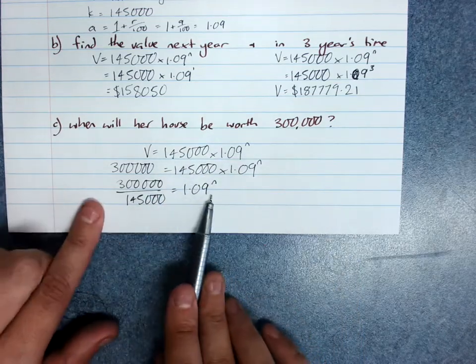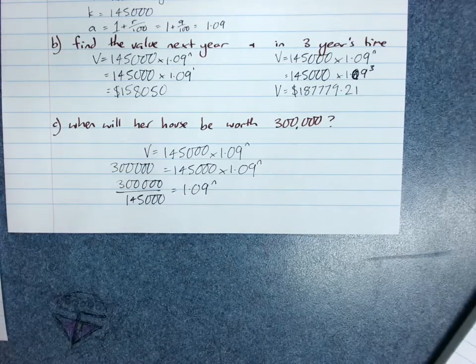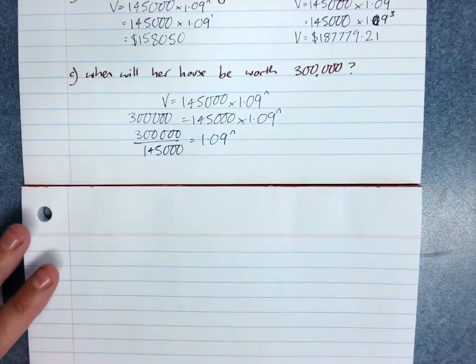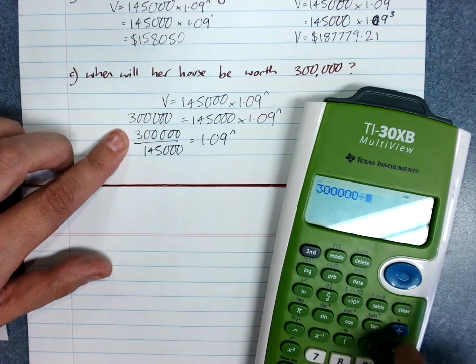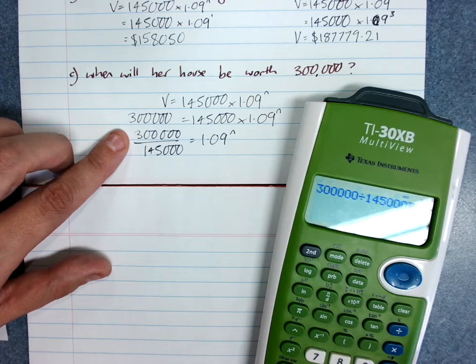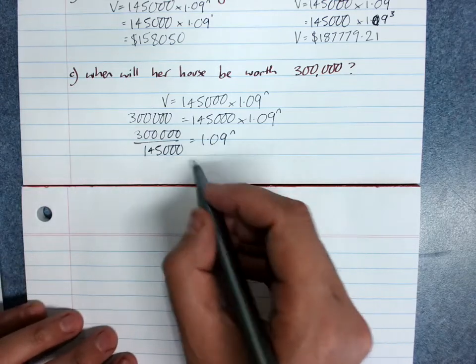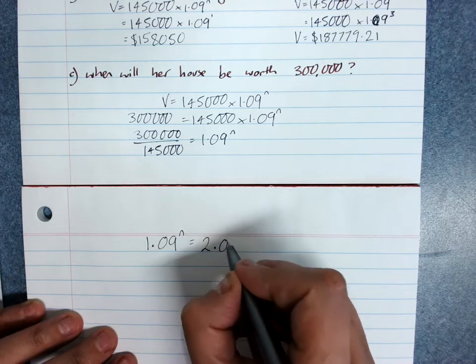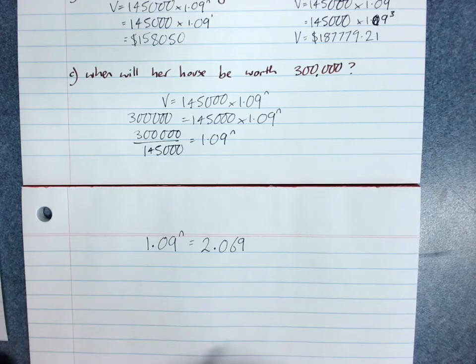And this is an exponential equation. We're finding an unknown exponent. We learned how to do that. We use logs. So yes, you can use trial and error, but let's use logs instead. Let's divide this out, 300,000 divided by 145,000, 2.069. So let's rewrite. 1.09 to the power n equals 2.069. A nice simple exponential equation.